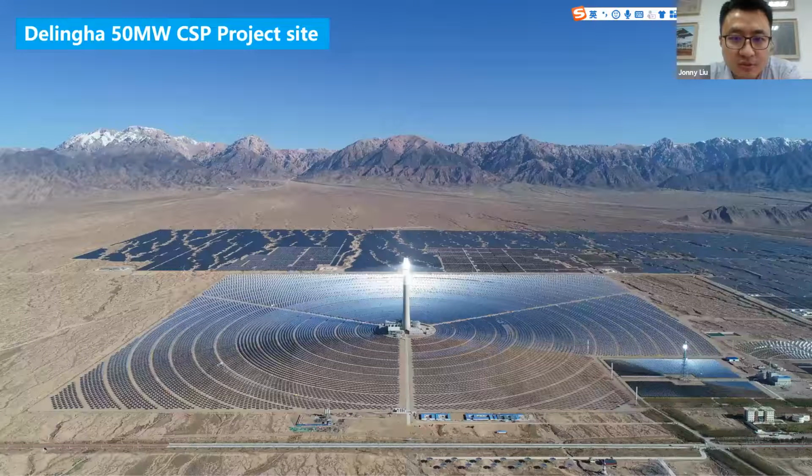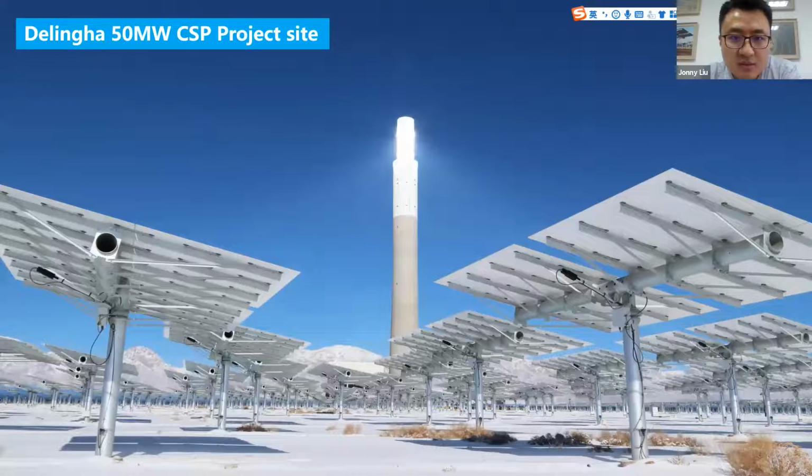I will show some pictures of this project. And yeah, this is the heliostat and the receiver, and it's our product. It's a picture from the top.